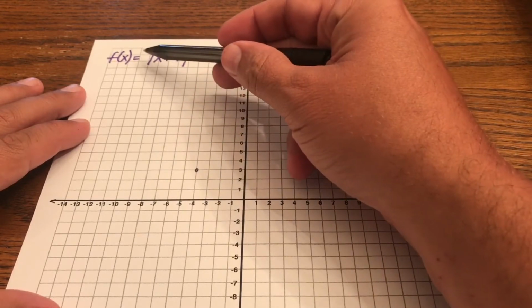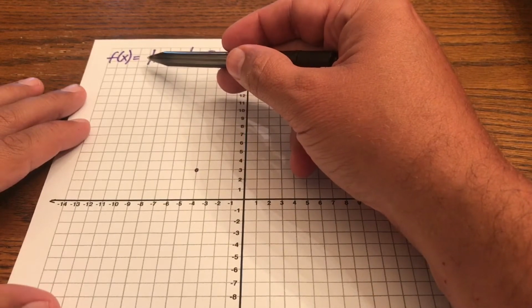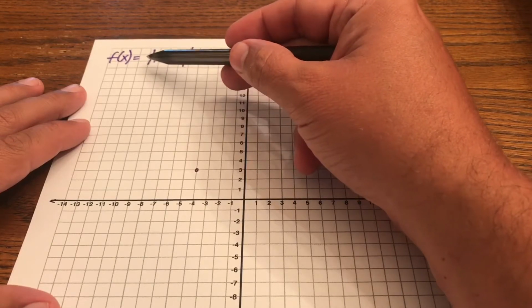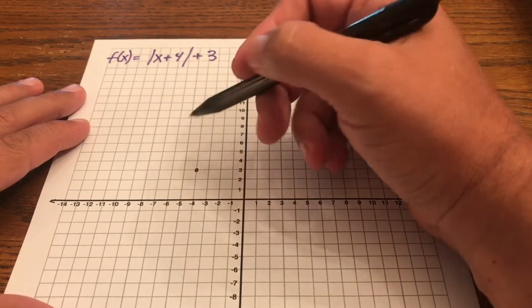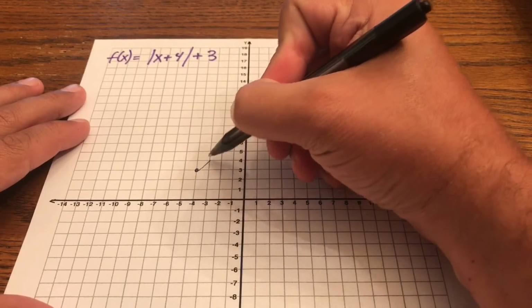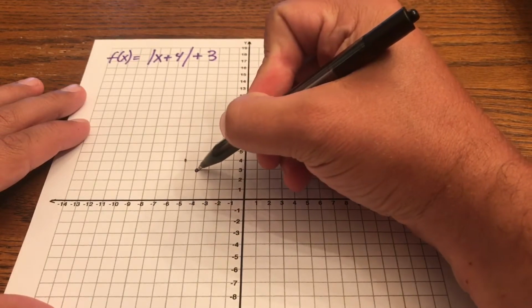There's no number in front, so this is not a vertical stretch or shrink. There's no negative to do a reflection about the x-axis. So I know the graph is going to be going up like this.